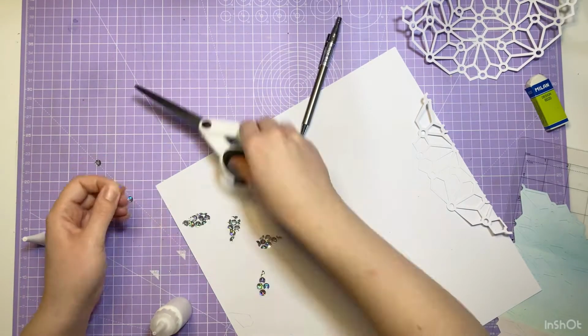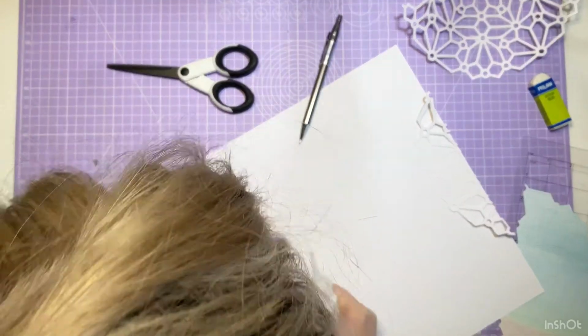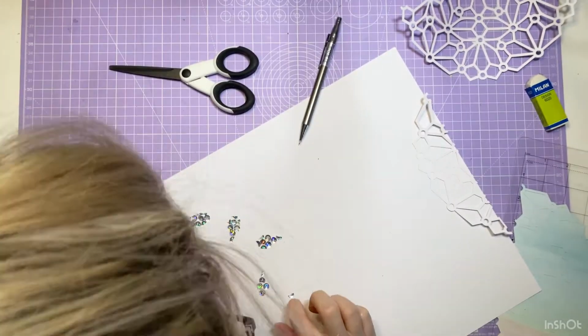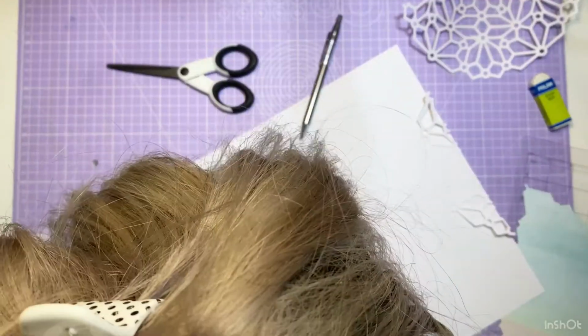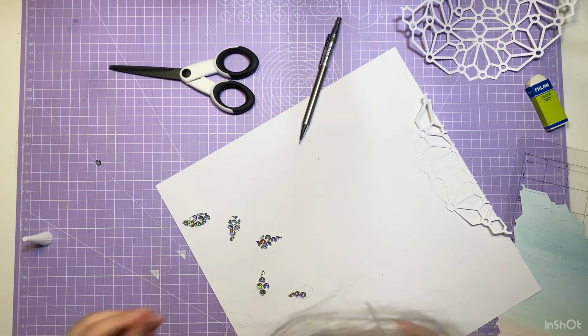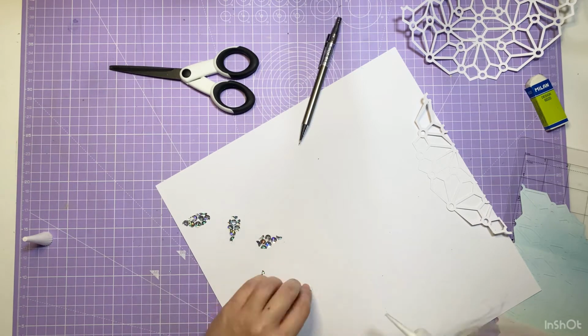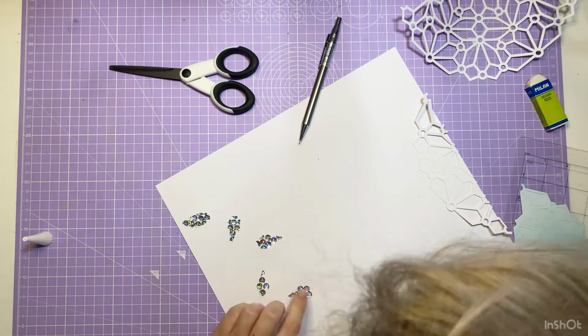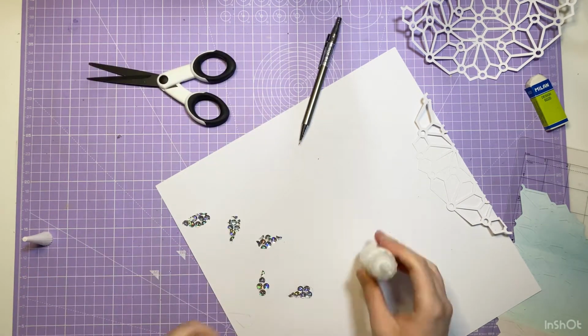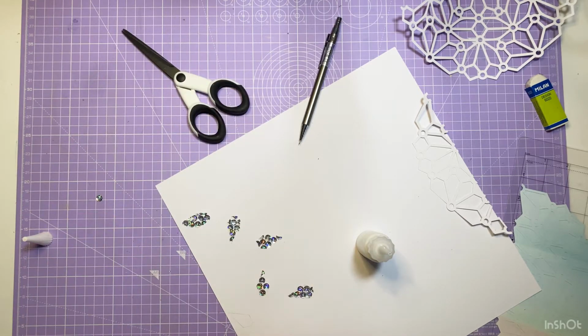So the sequins, like I said, are just plain silver sequins, and I'm just following the outline and fitting them in as best as I can. Some of them I've cut in half just so they fit the shape nicely, and you wouldn't believe how many I lost on the underside of my desk because they just ping off, but they're quite easy to cut through with these scissors.